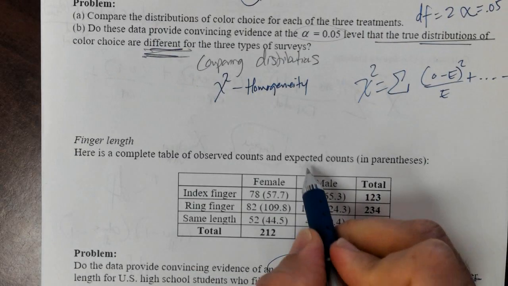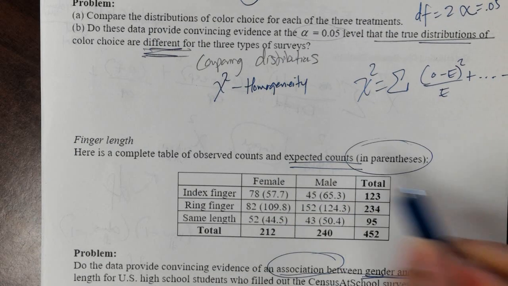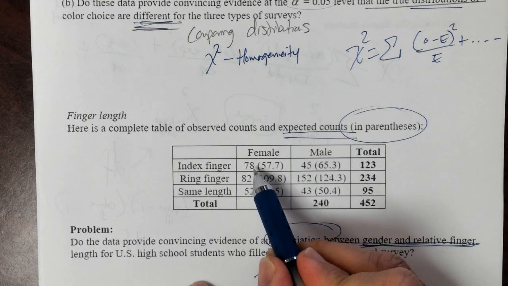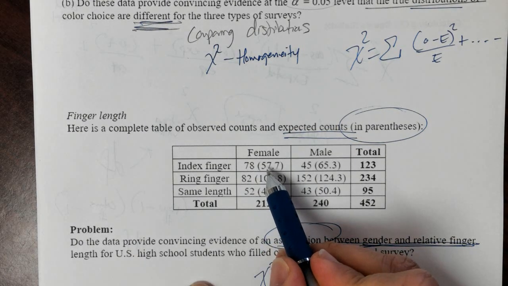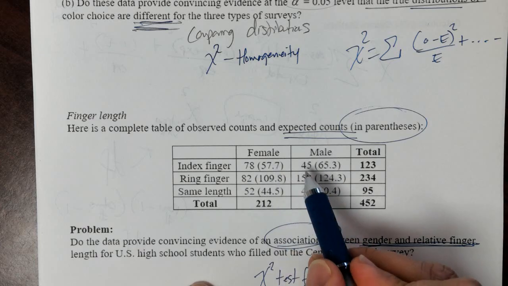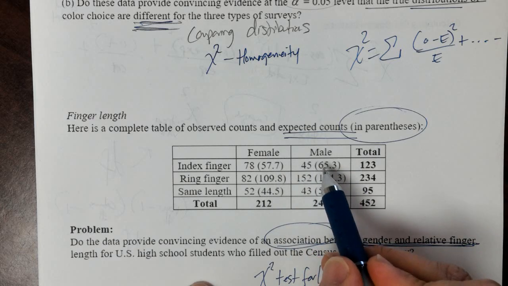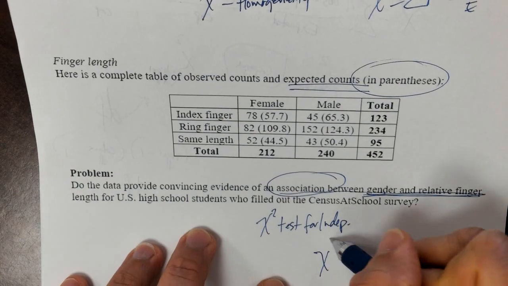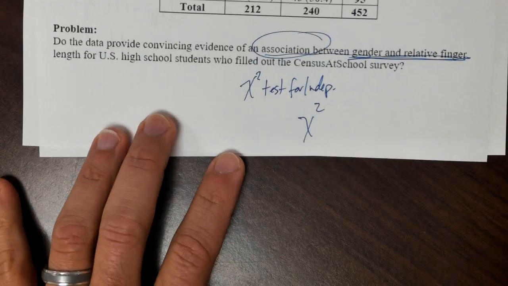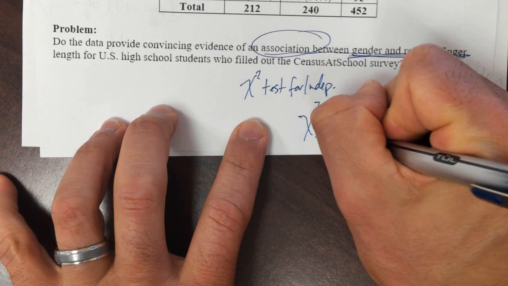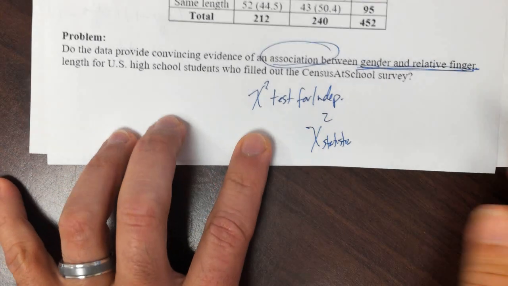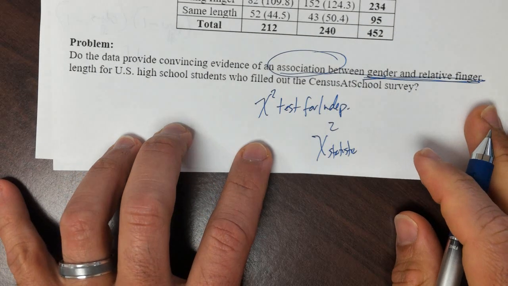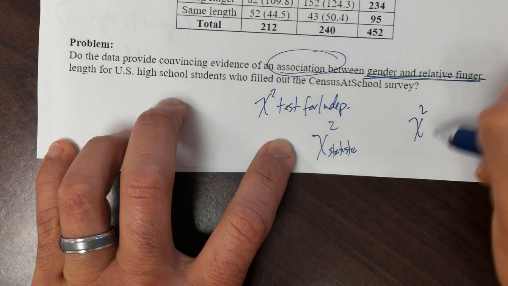And they actually also tell you the expected counts. No need to calculate that. It's already in the parentheses. So you have observed minus expected squared divided by expected, and you add all of those things to find your chi-square value. The statistic. We just need to figure out the degrees of freedom. What is my chi-square critical value?